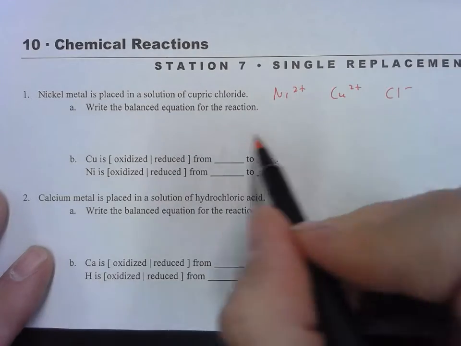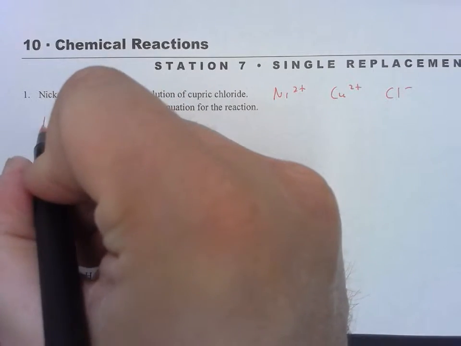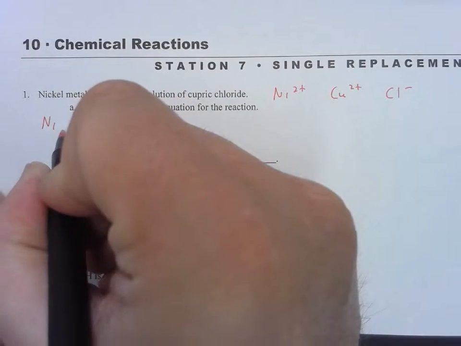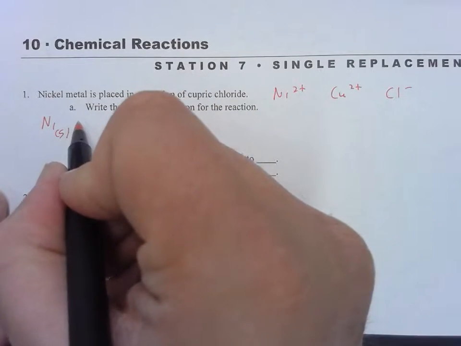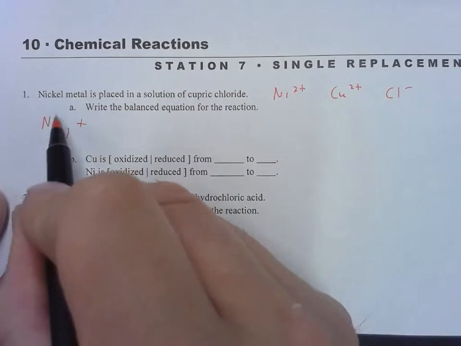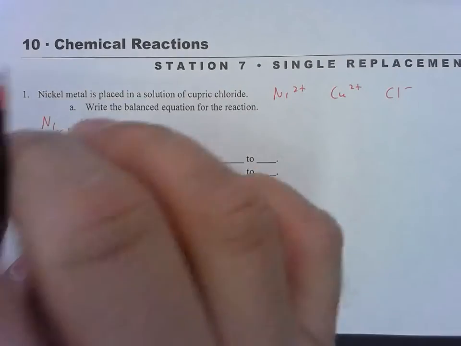Write the balanced reaction. So nickel metal. Notice whenever I write it in solid form, I don't write the charge with it because it's not an ionic form. It's not an ion, it's a solid at that point. So don't make the mistake of writing that up there. They're telling you it's solid. That means it's not an ionic form.